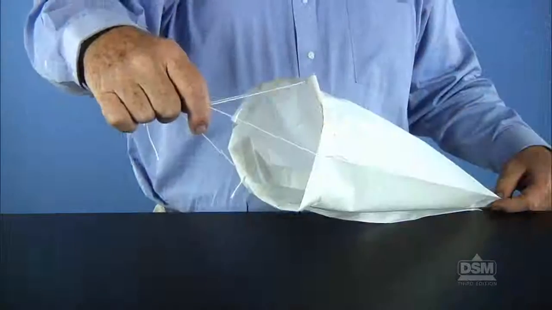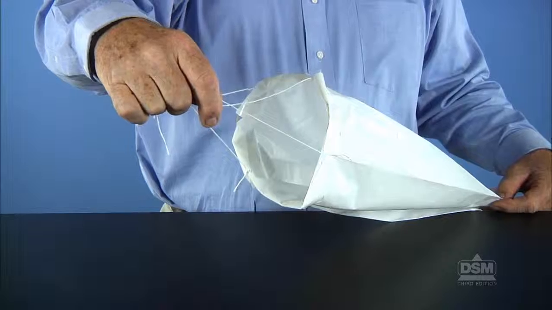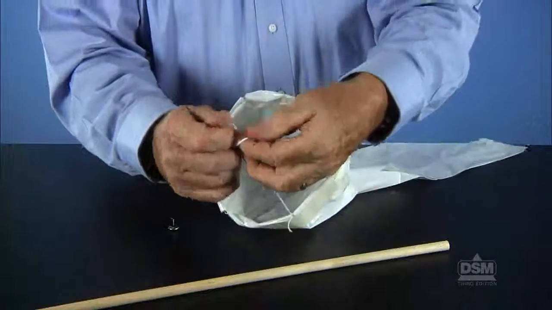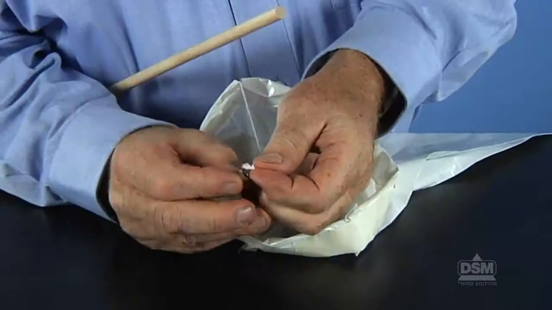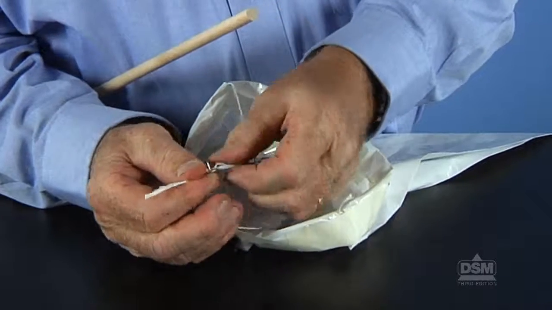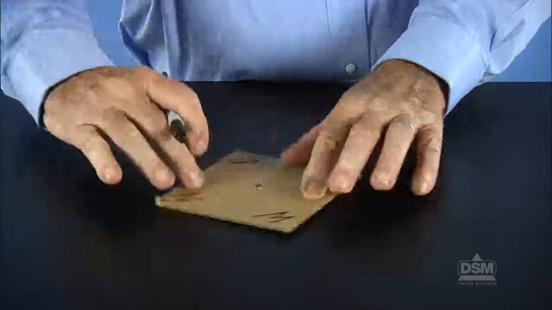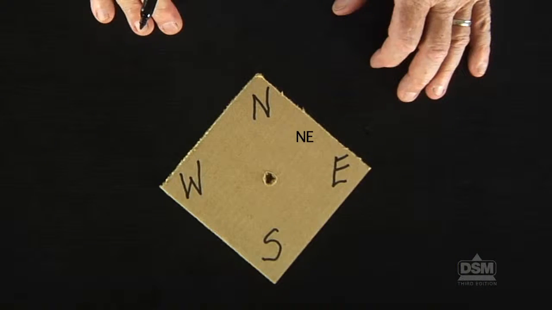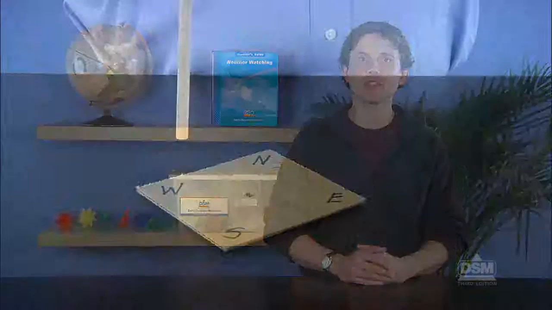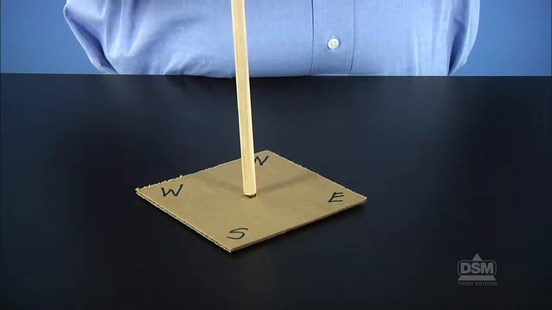Make sure the string goes where the slits are. Next, have students tie the ends of the strings together and poke a thumbtack through the knot. Then, students should push the thumbtack into one end of the dowel. Tell students to label the cardboard square with cardinal directions: north, northeast, east, southeast, south, southwest, west, and northwest. Finally, have them push the other end of the dowel through the hole in the cardboard.